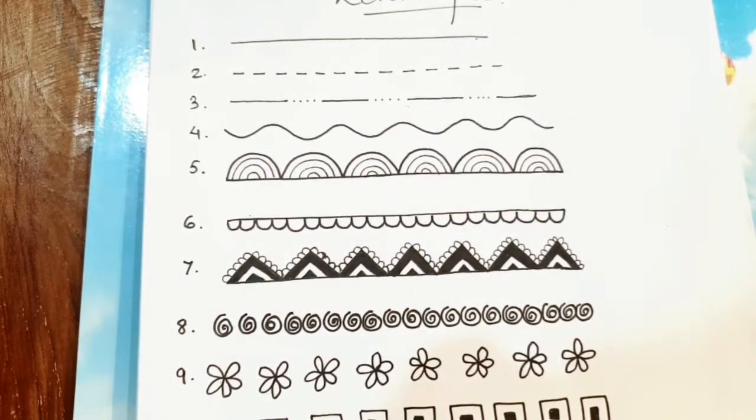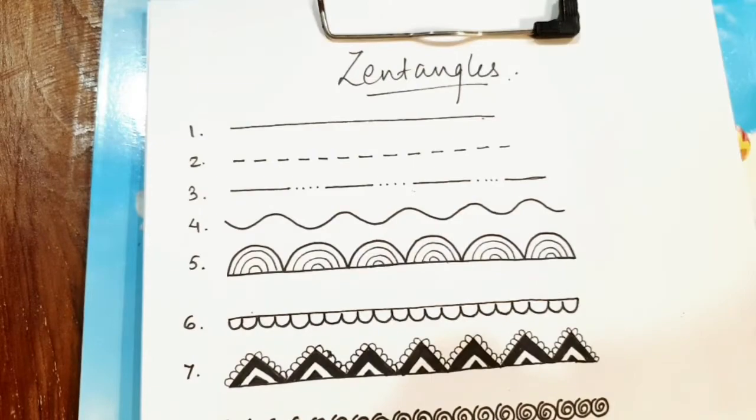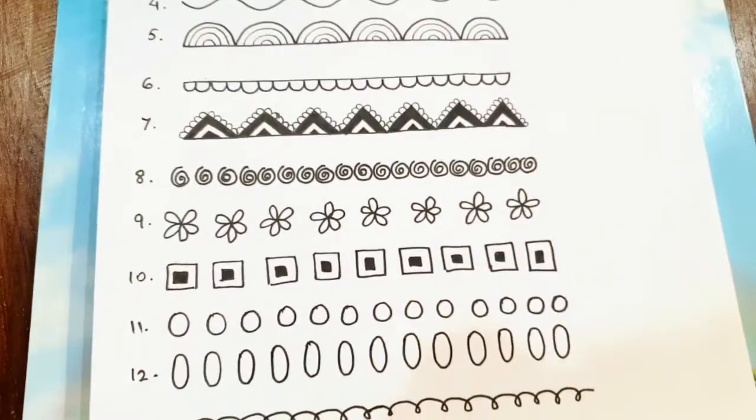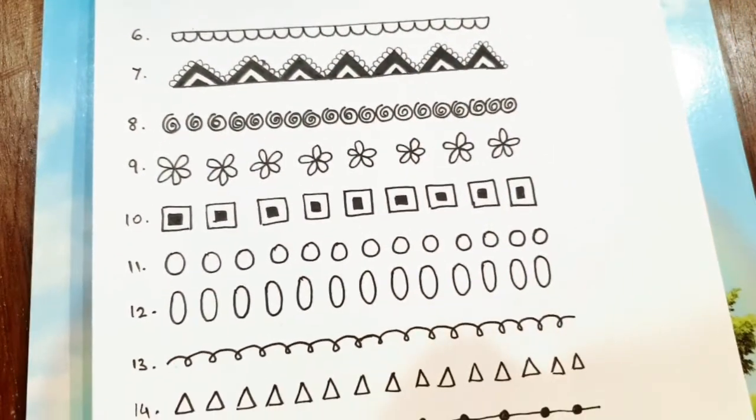So let's go ahead and see how we can use these simple patterns in a design and make it look beautiful. It is going to be a therapeutic session. It's going to be a stress buster. You need to be really slow, focused, and most important, you've got to be happy while doing this.